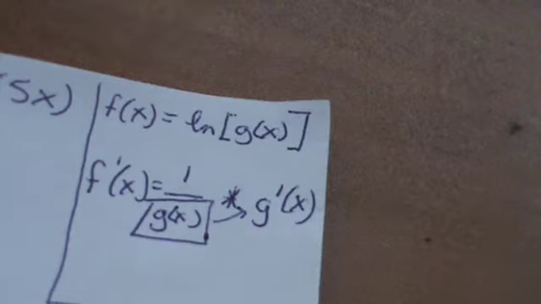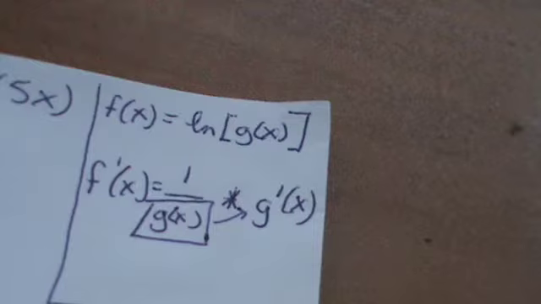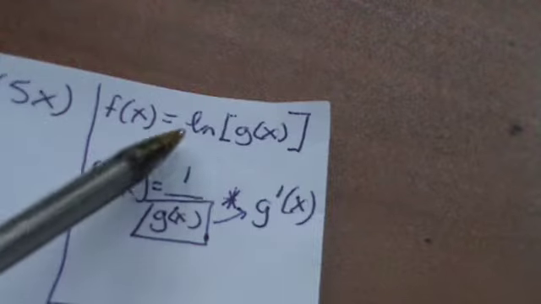Hello everyone, I want to walk you through the derivative of the natural log function. Just like e to the x has a rule, and that is copy times the derivative of the power, the natural log also has a rule, and it's a chain rule.